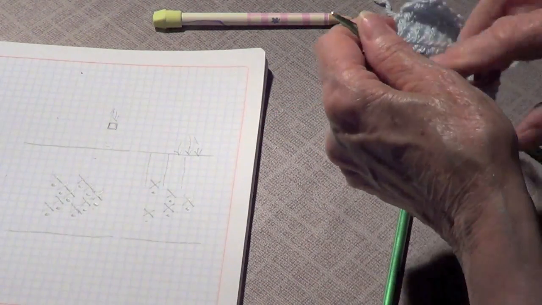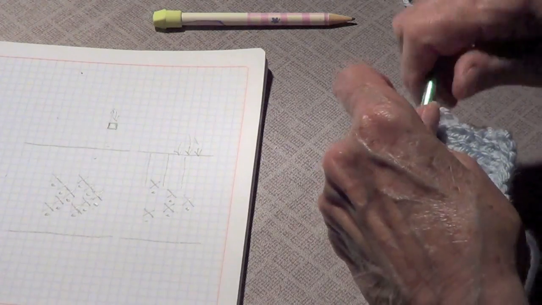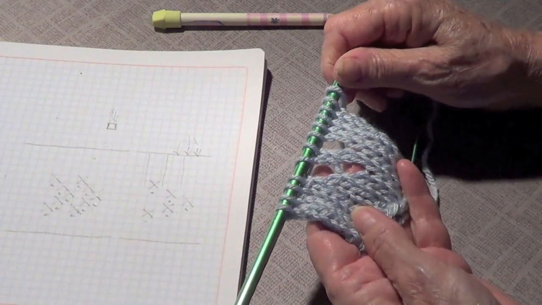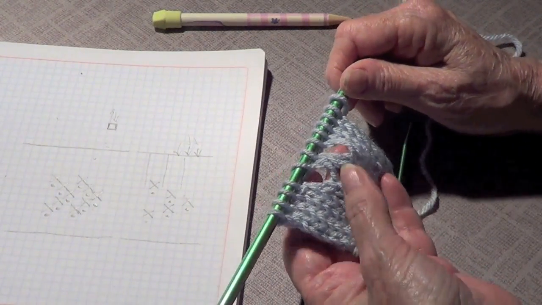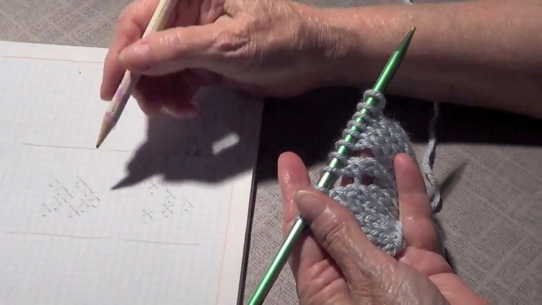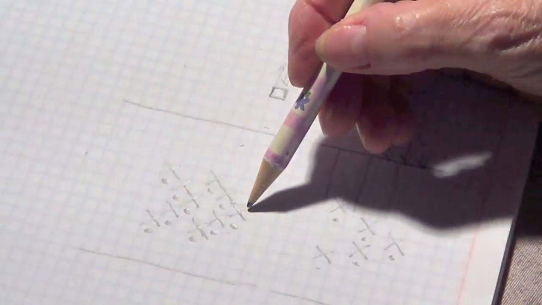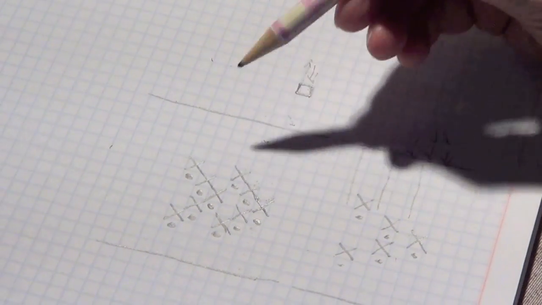Of course, you can make any design that you want. This is just something that occurred to me right now. So now you can see what the design is looking like, which is those. We have the 2 rows now. We go to the next one.